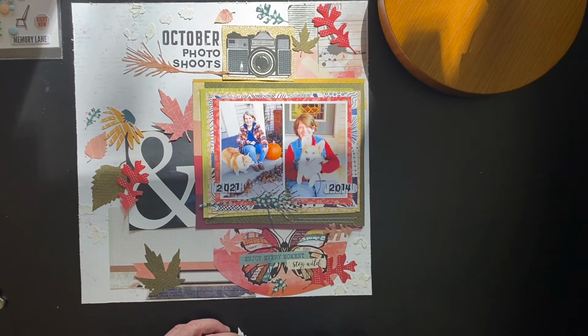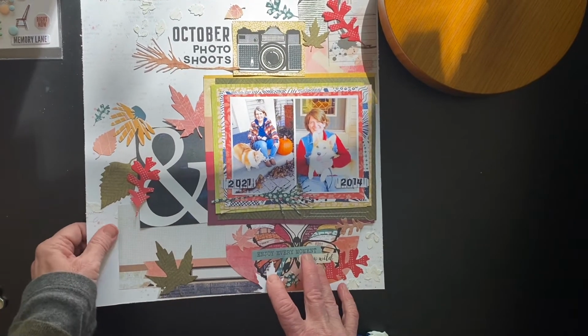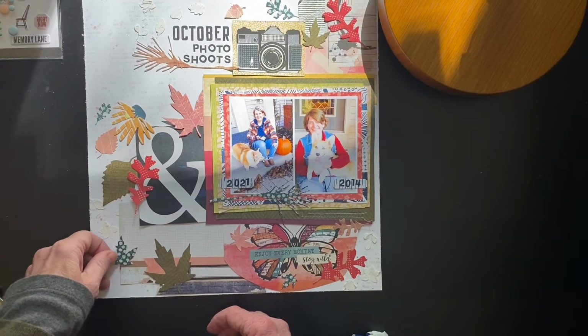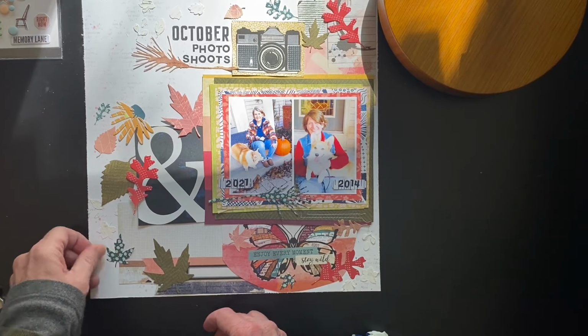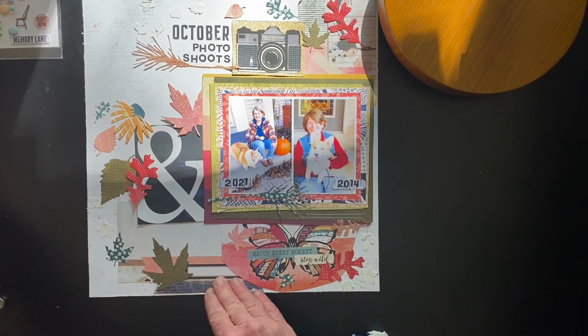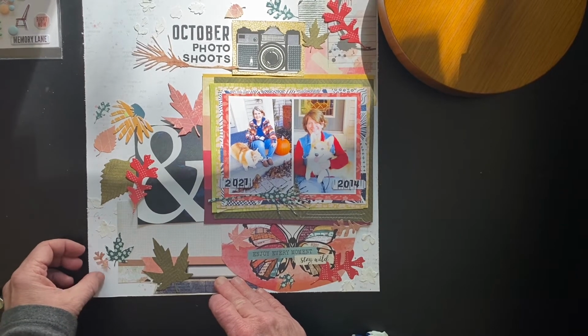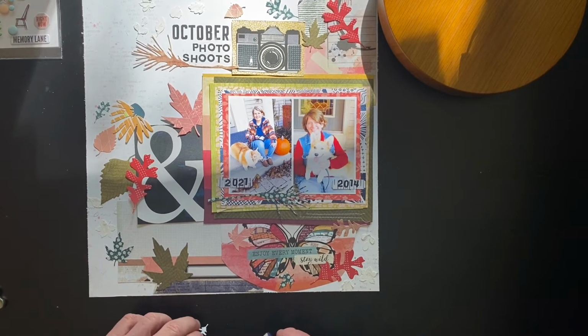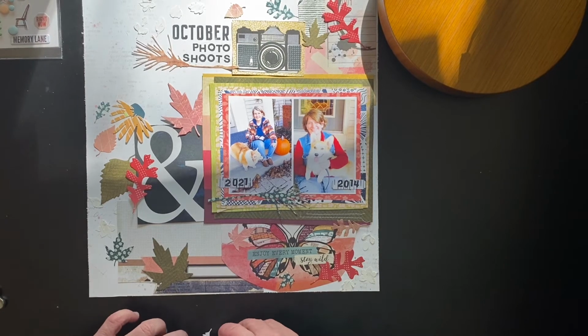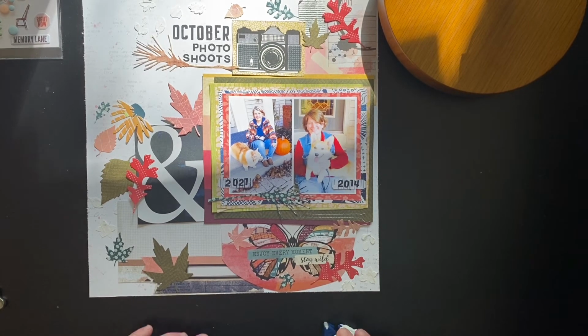And then I think I might do one next to these textured leaves, just kind of bridging the gap there, and yeah, allowing space to write. Just put one like this.